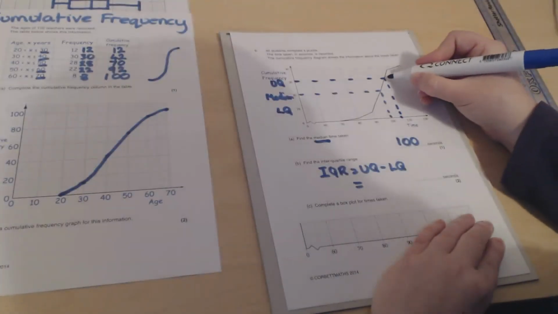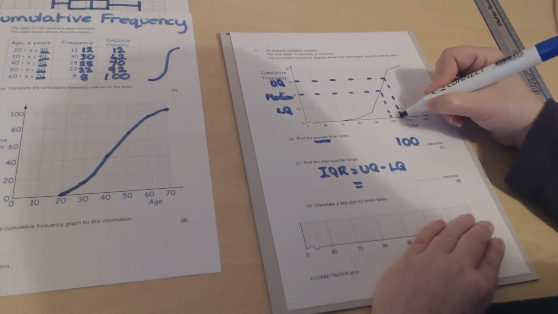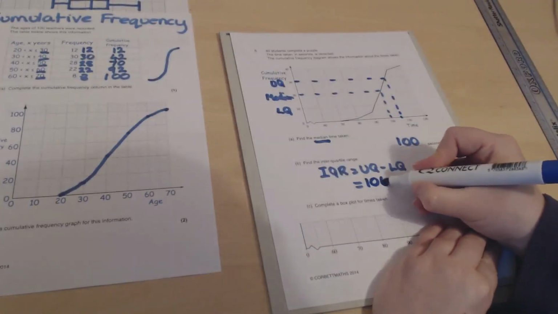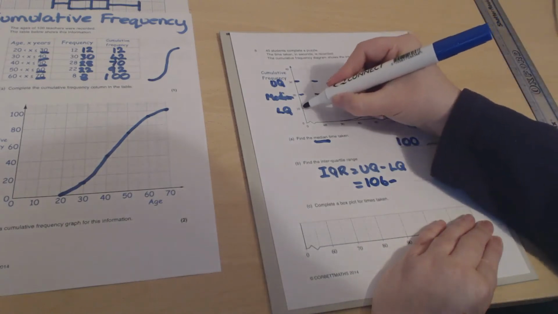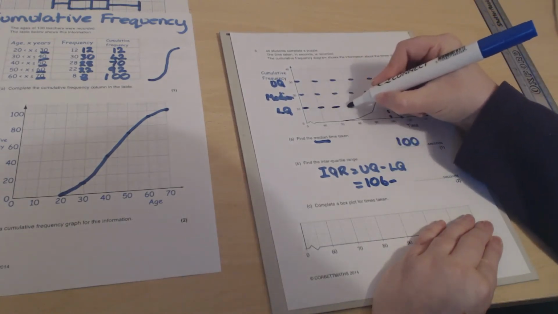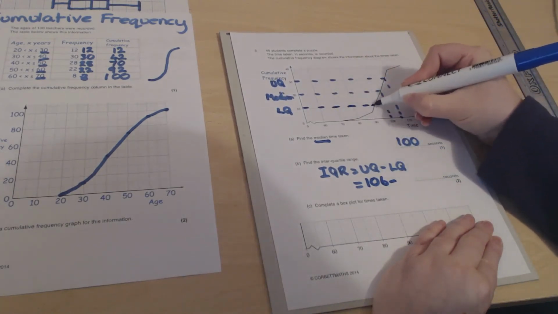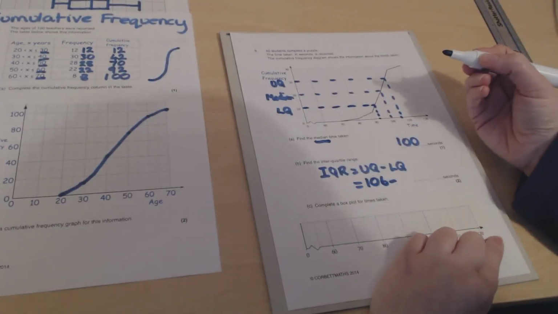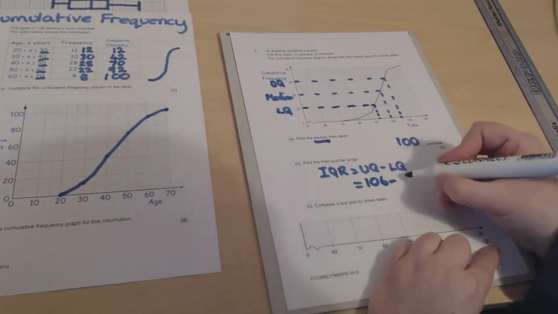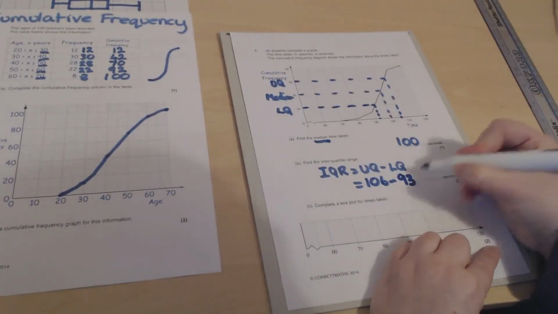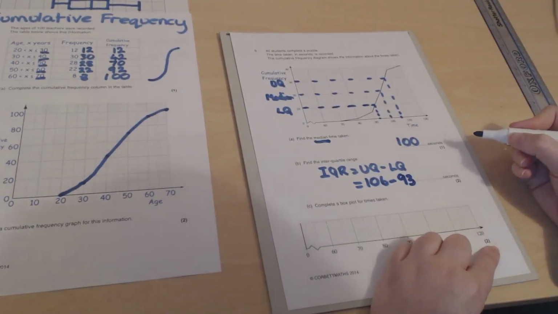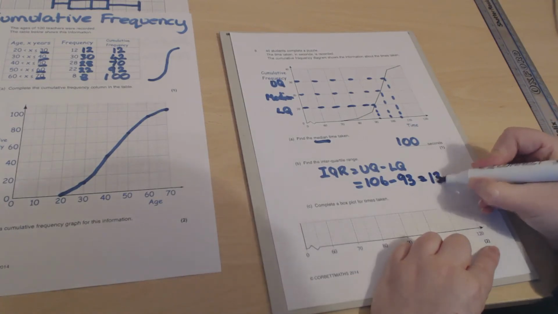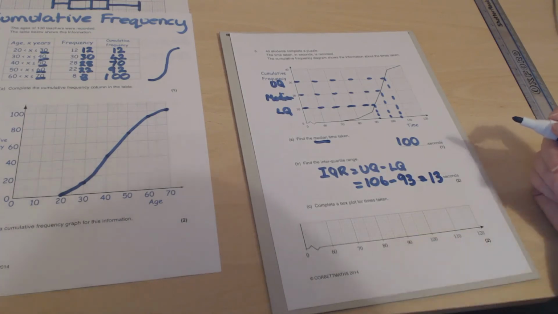Okay, let me just read the scale there. So that's 1 for 1. So that's going to be 106. Do the same for the lower quartile. Drop down. So that's going to be 93 there. So 106 take away 93 is going to give me 13 seconds in this case.